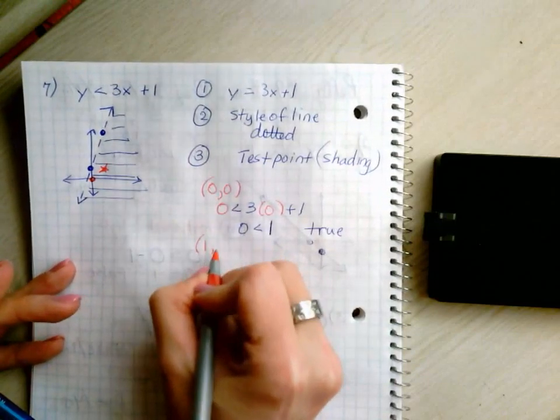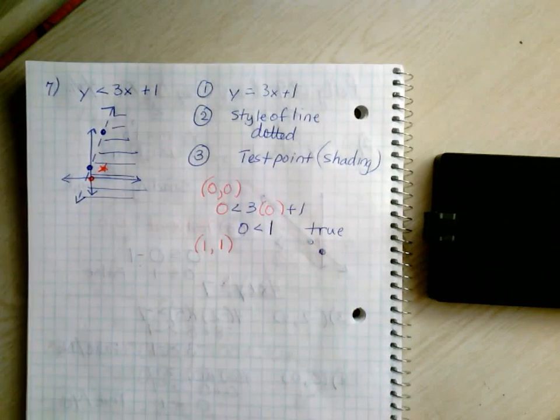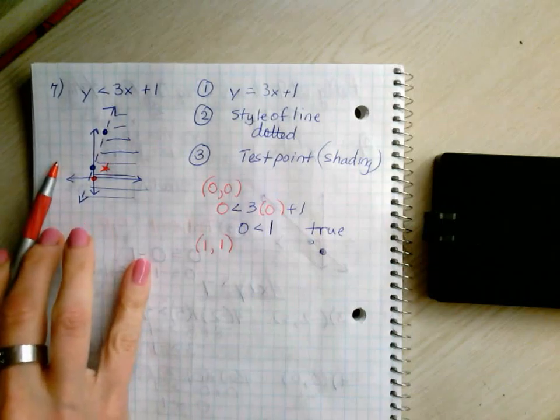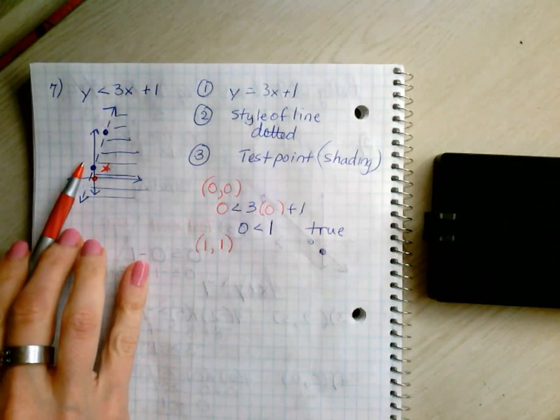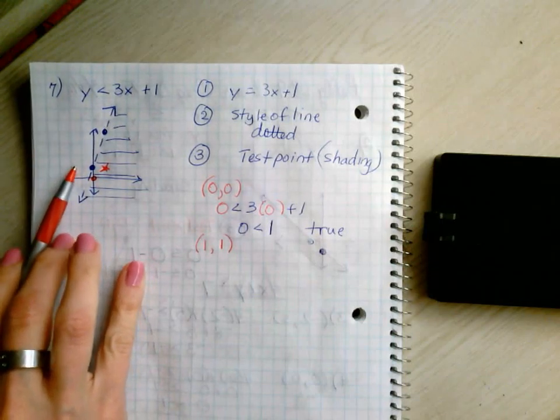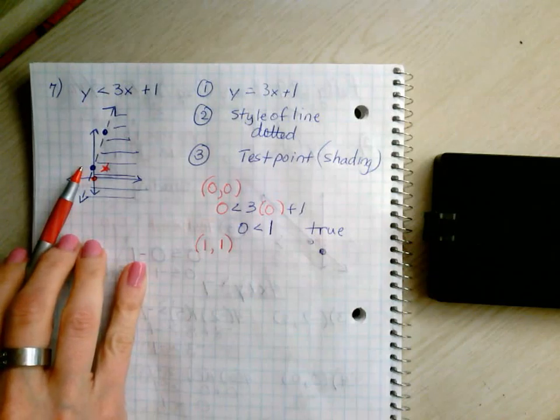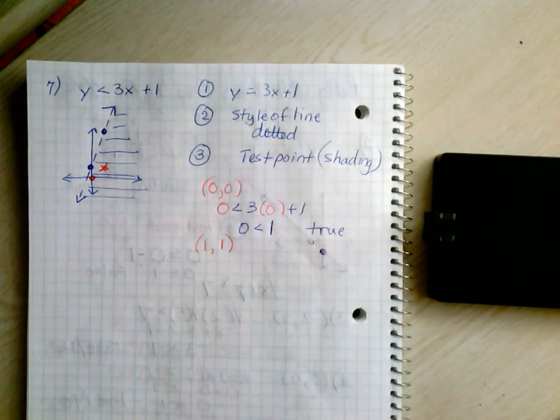If 0, 0 is on the line, simply choose something else. I could have chosen something over here, too. I could have chosen negative 1, 1 if I wanted. Negative 1, 1 would have resulted in a false. But let's do 1, 1.